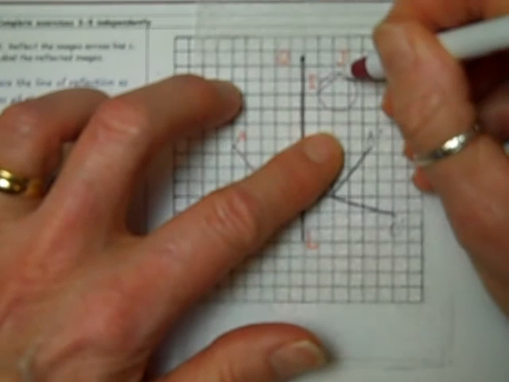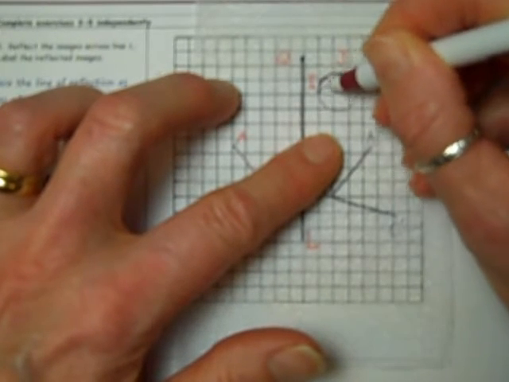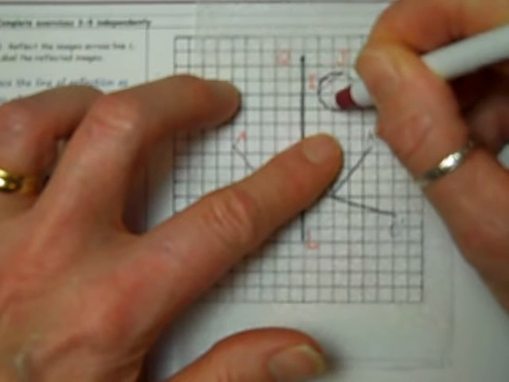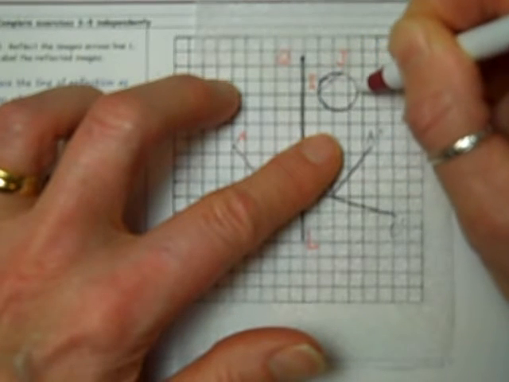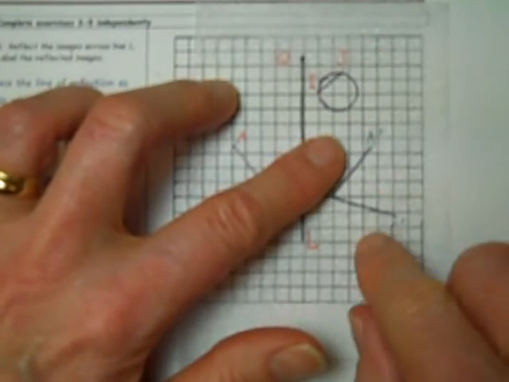Trace your figure and also trace the segment IJ. Step 2, flip the tracing paper left to right. Keep the vertical line and point Q lined up with the original.